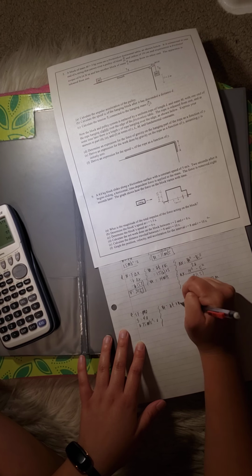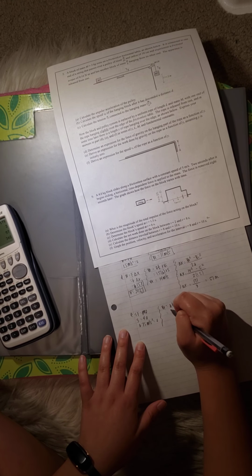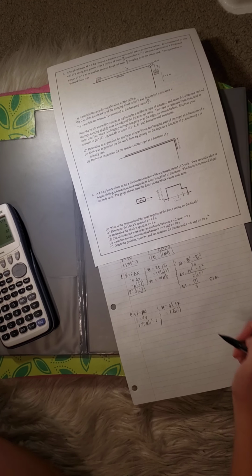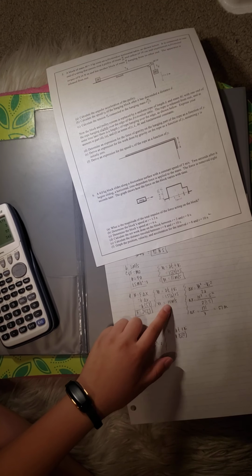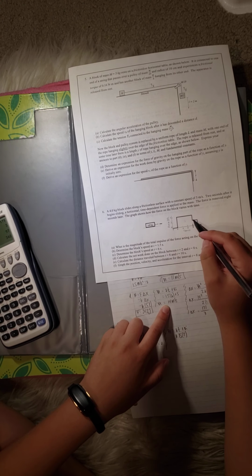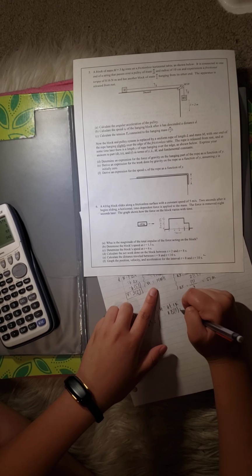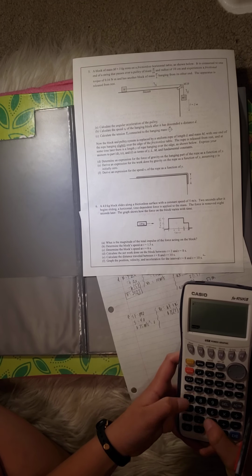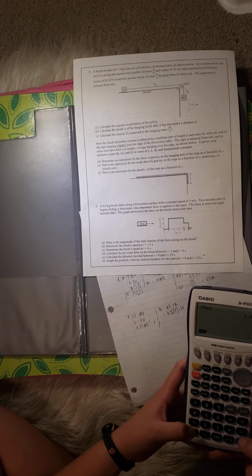AT plus VI, 0.75, and our T is 2, and our VI is going to be 14 because we found that the block is going 14 at 8 seconds. Plug that into our calculator.